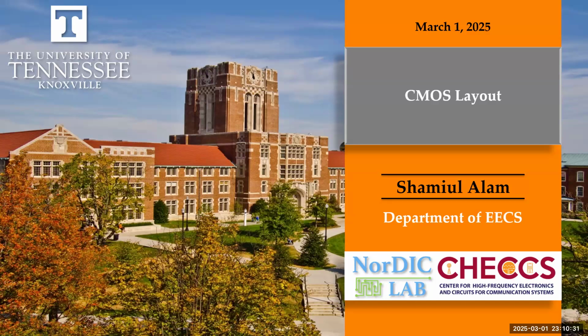We have learned different basic concepts, starting from the very basic theorems and then semiconductors, all those MOSFETs, right? And another goal was to design a chip, right? Hopefully. So for designing a chip, we need to design this layout. We call that CMOS layout or physical design. They are exchangeable terms.